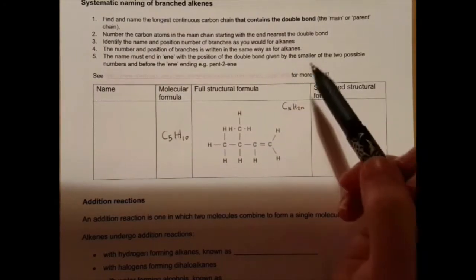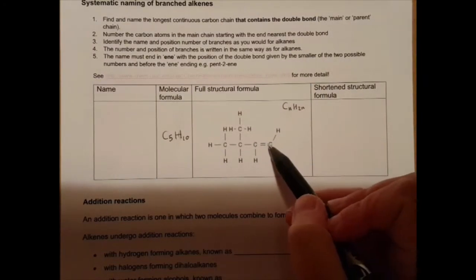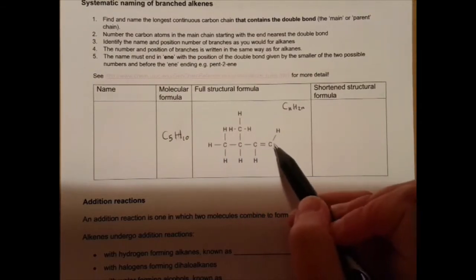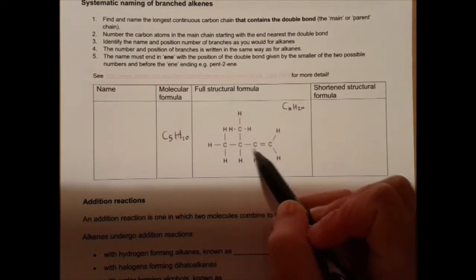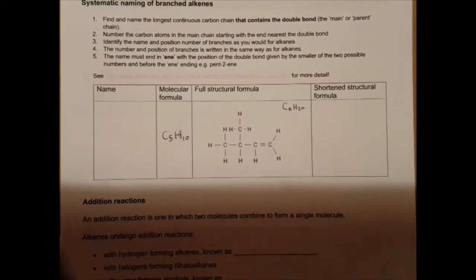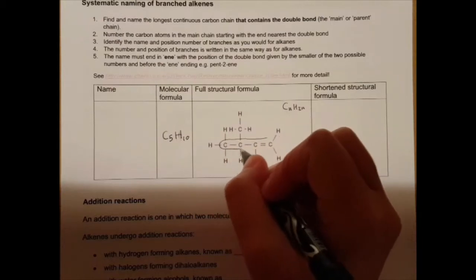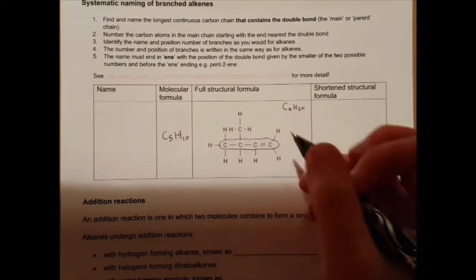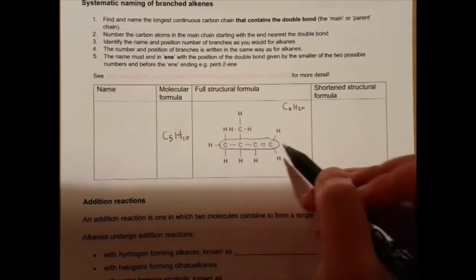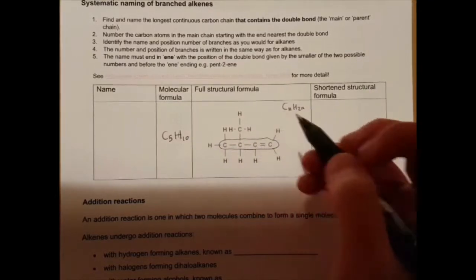So we're going to find the longest chain that has the double bond in it. So we're going to start with the double bond. I've got 1, 2, 3, 4 carbons if I go across there, and 4 carbons if I go around the corner. So you can circle the longest chain if you want to help you. It doesn't matter if it went around the corner, but because it doesn't make any difference, it's easiest to go across.